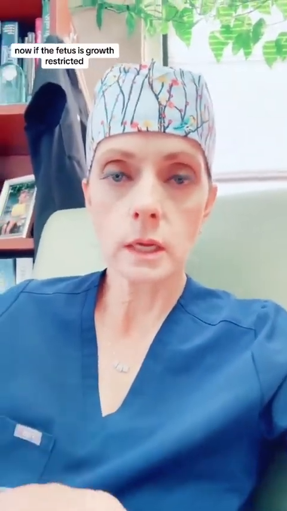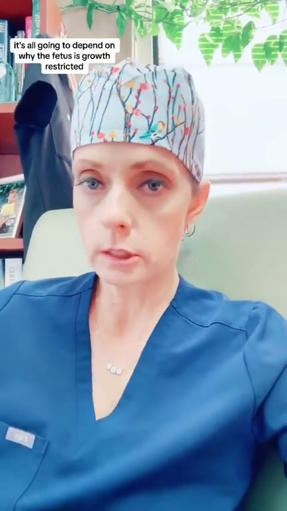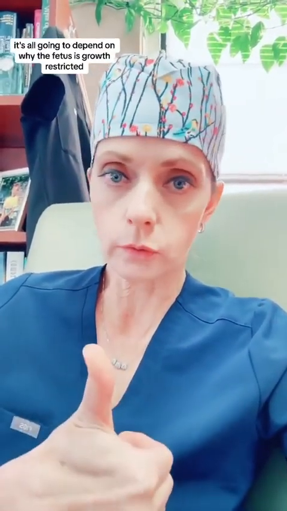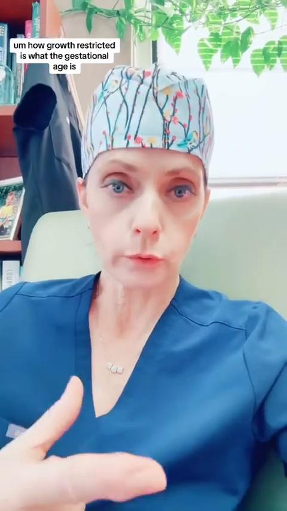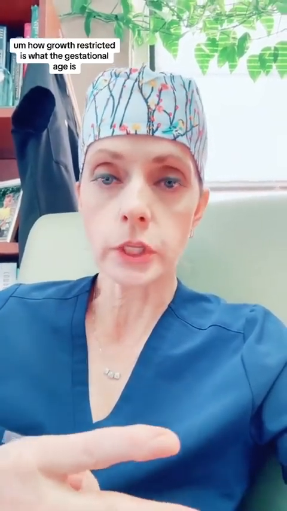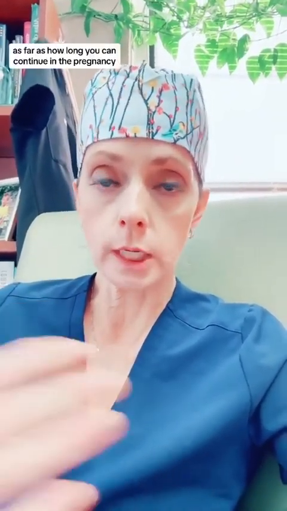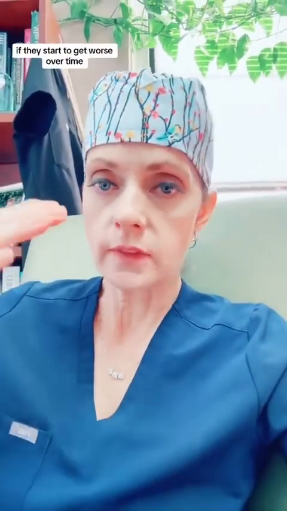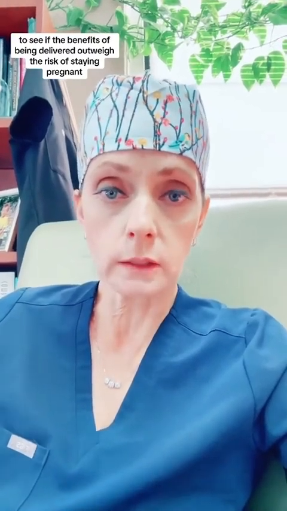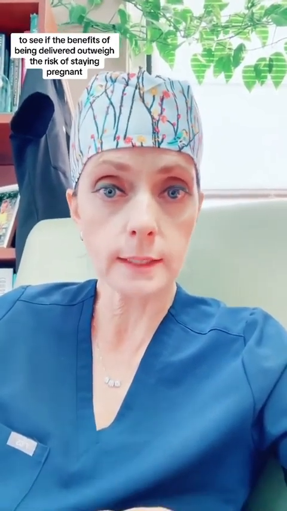Now, if the fetus is growth restricted, it's all going to depend on why the fetus is growth restricted, how growth restricted it is, what the gestational age is, as far as how long you can continue in the pregnancy. And it also depends on those Doppler studies. If they start to get worse over time, then you have to look at the big picture, including all those variables I just mentioned, to see if the benefits of being delivered outweigh the risk of staying pregnant.